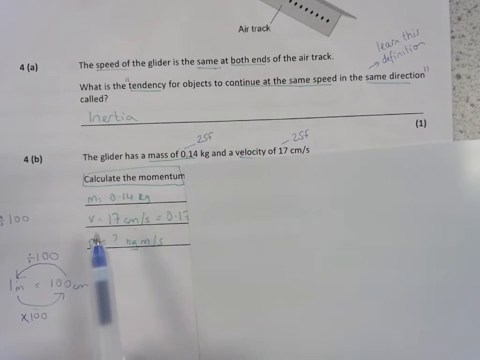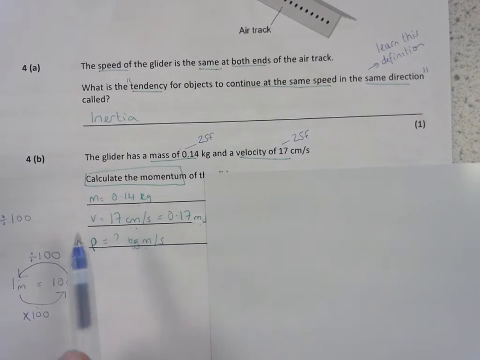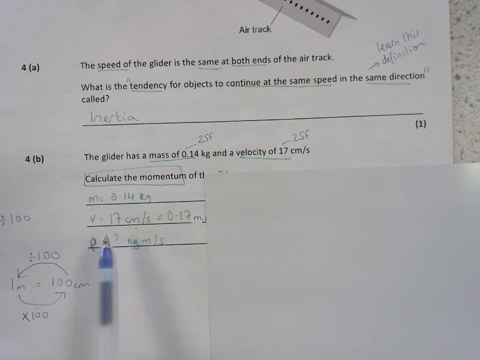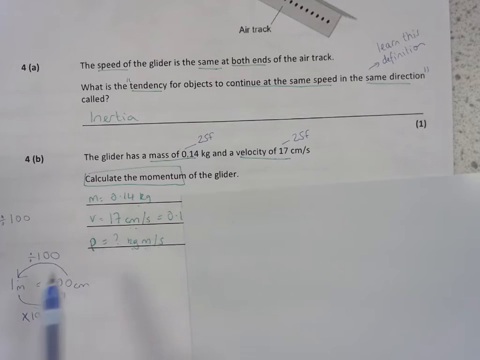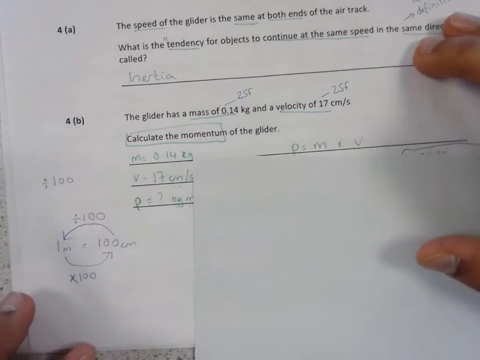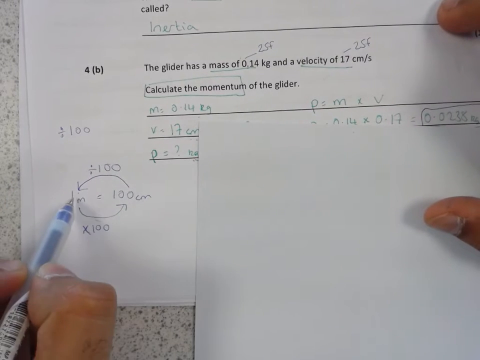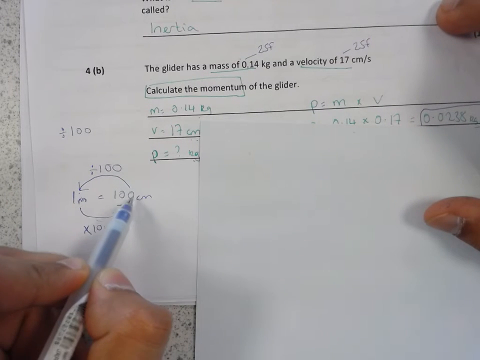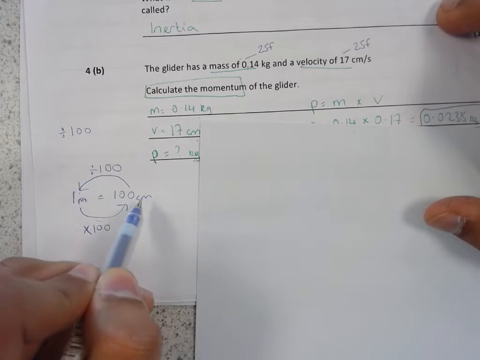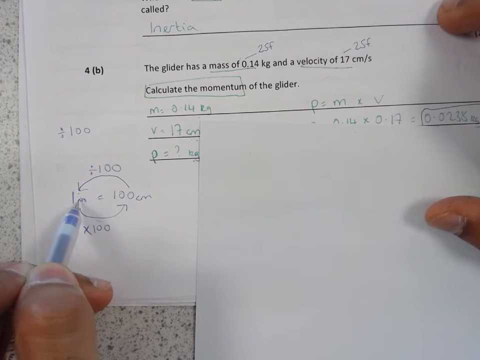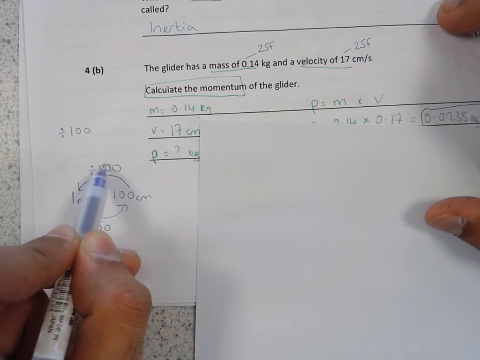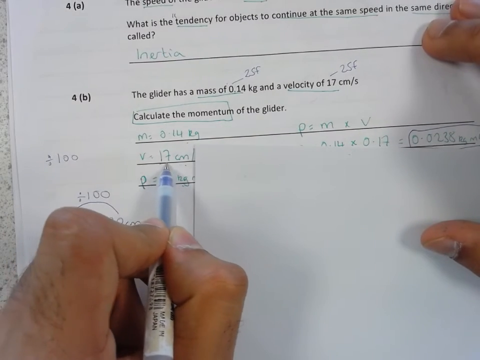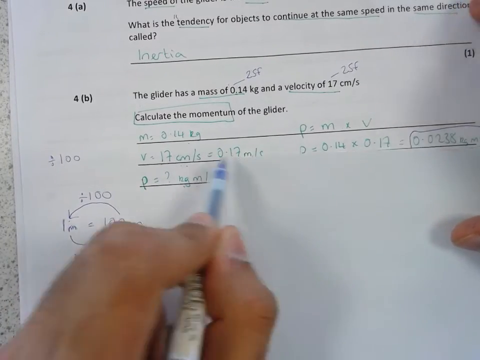We know that the mass is 0.14 kilograms. The velocity is 17 centimeters per second. However, we need to convert this into meters per second, and in order to do that, we do the following calculation. We know that 1 meter equals 100 centimeters. We want to go from centimeters to meters, so we need to go from 100 to 1, so we know that we need to divide by 100. So 17 divided by 100 is 0.17 meters per second.